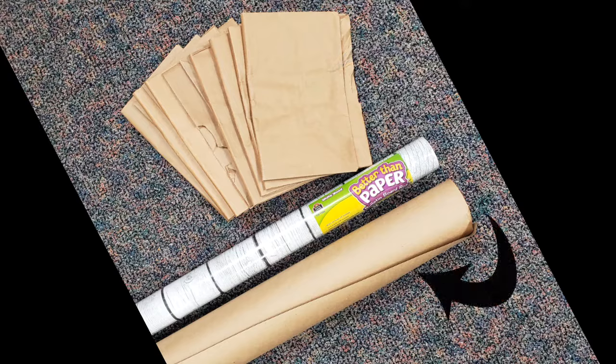I'm also using a roll of butcher paper, but any color paper will do. It's not pictured here, but I'm using black bulletin board paper too. Really, there are lots of background choices. I've seen other teachers use wrapping paper and even fabric.